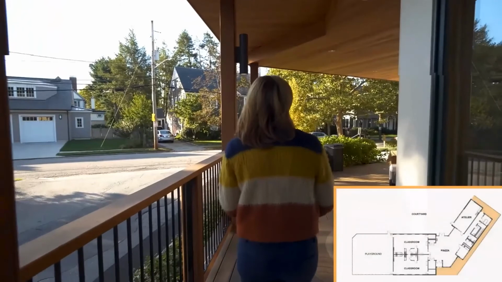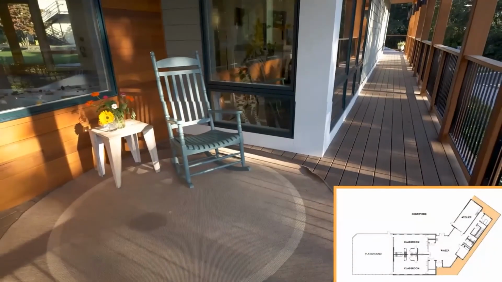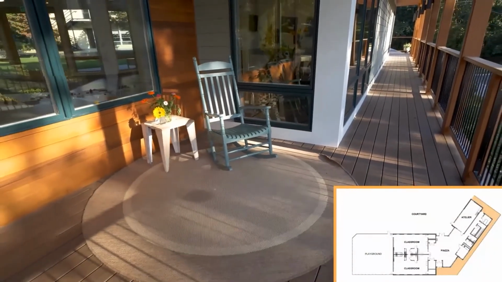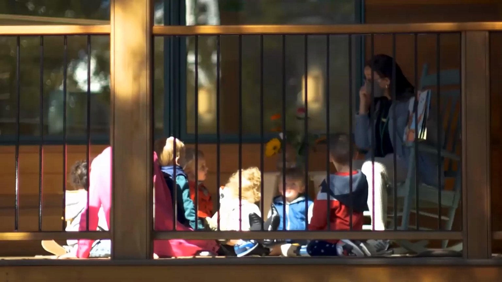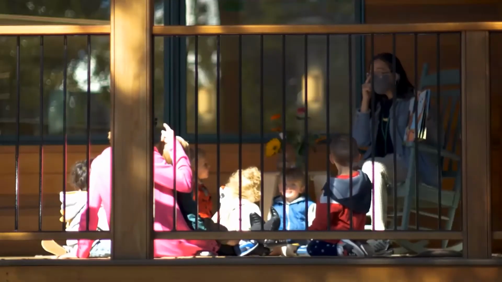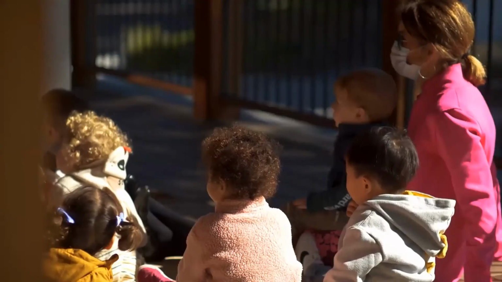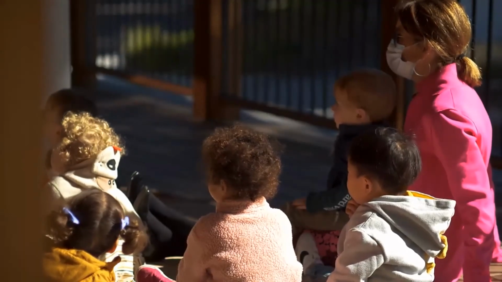We use this space in so many different ways. We actually put an outdoor carpet out here and we use it for morning meeting. They take stories on the porch. They have library once a week, so often their class will happen out here. Parents will meet out here with teachers, so we use the space in many different ways.